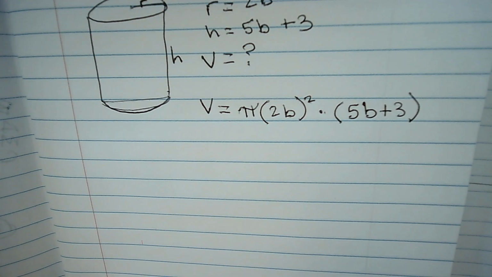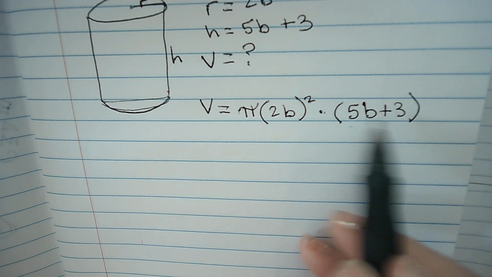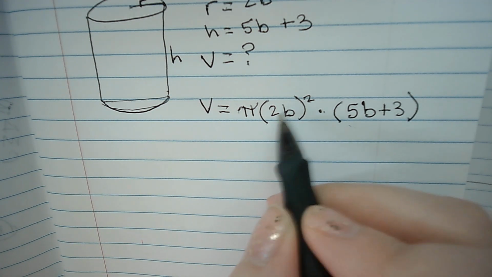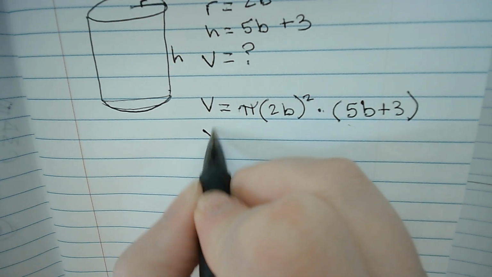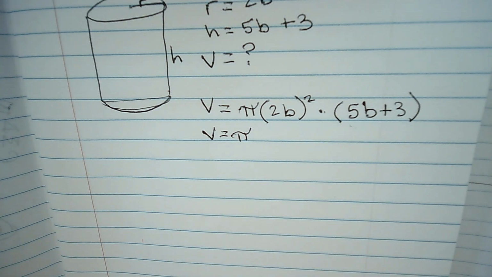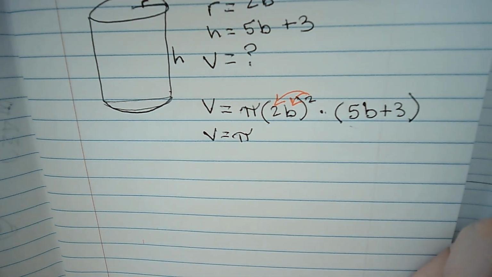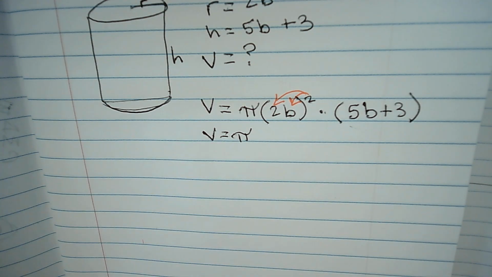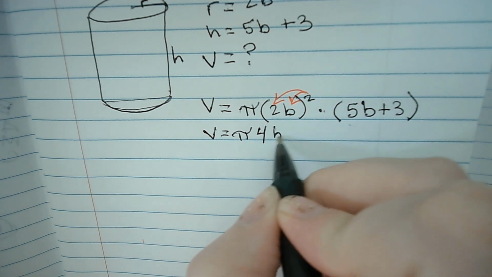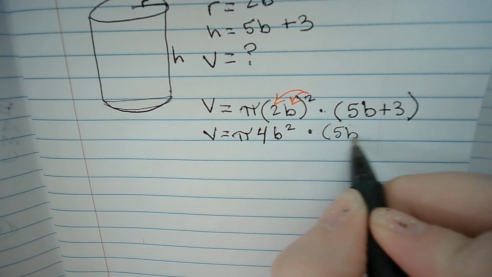So I'm going to leave that alone for a second because PEMDAS tells us to work parentheses, but I can't do anything inside my parentheses yet. Then exponents. So I'm going to have to square 2b. So I have v equals pi, stays alone, but 2b squared, we need to square 2 and square b. So we have 4, because 2 squared is 4, and then b squared is just b squared. Then we multiply. We're going to keep writing it out because it's important. 5b plus 3.